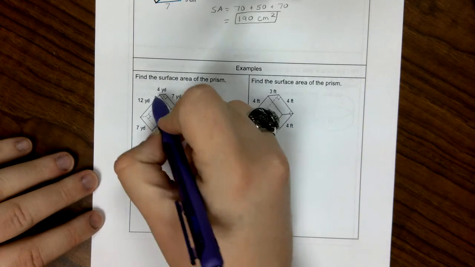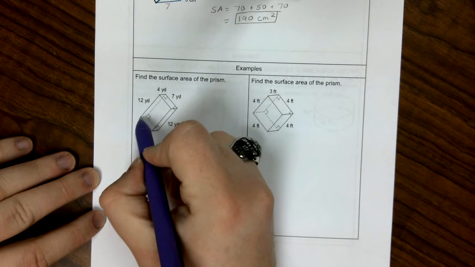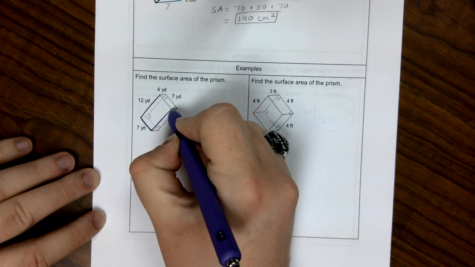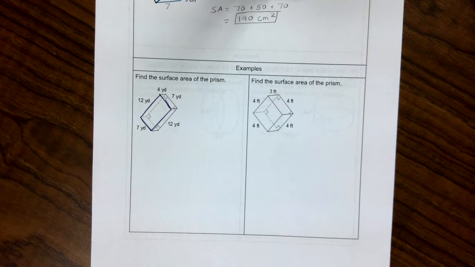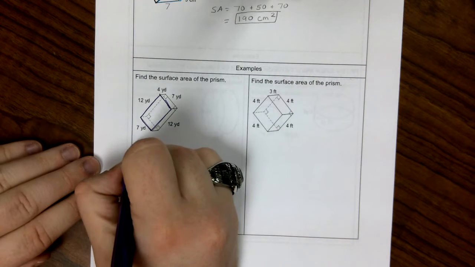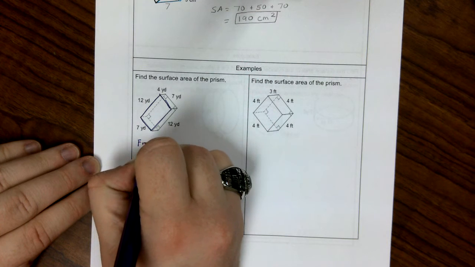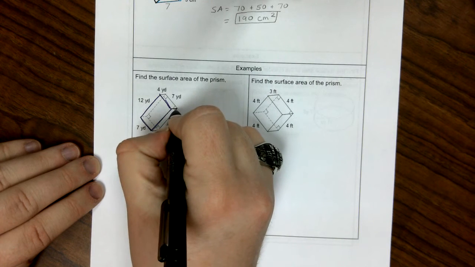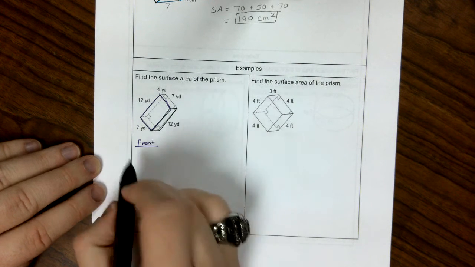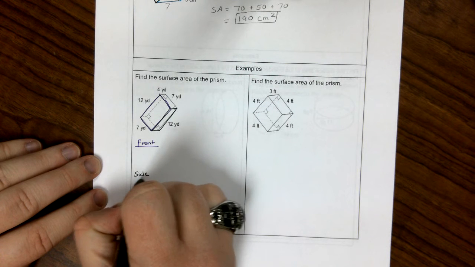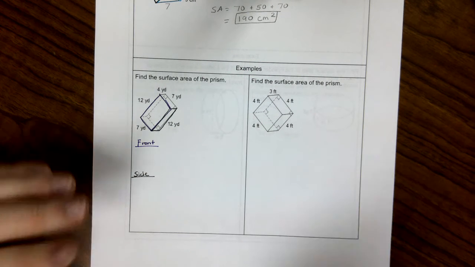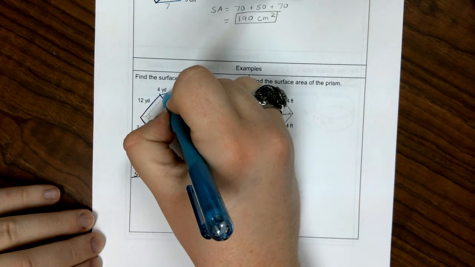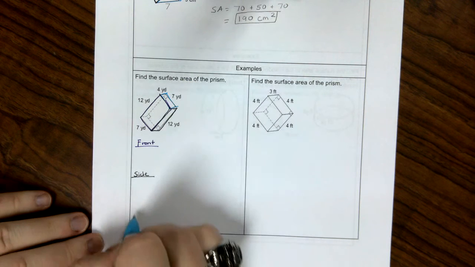So I'm going to color code first. This 12 by 7, that's the first one I see. I usually go with the first one I see. So I'm going to let that be the front. For me, the front is the one I see first. Then we're going to do the side over here in black. So I've got my side. And then now I don't see the bottom, I see the top. So I'm going to go with the top. My outlining skills are not that great.